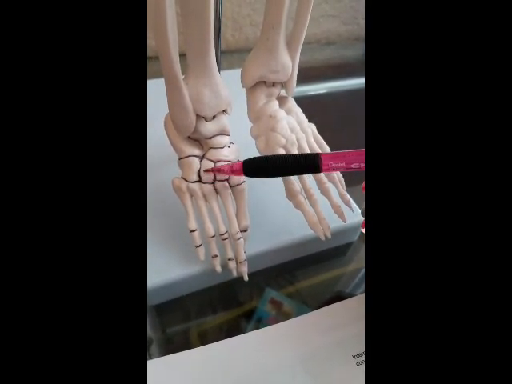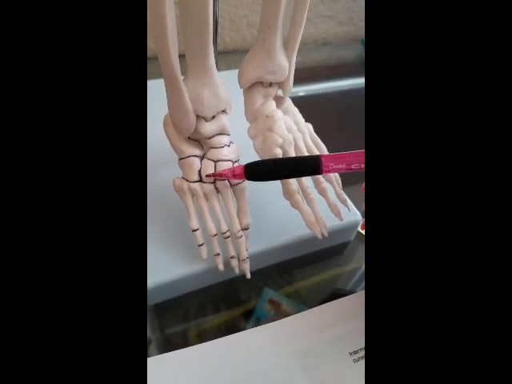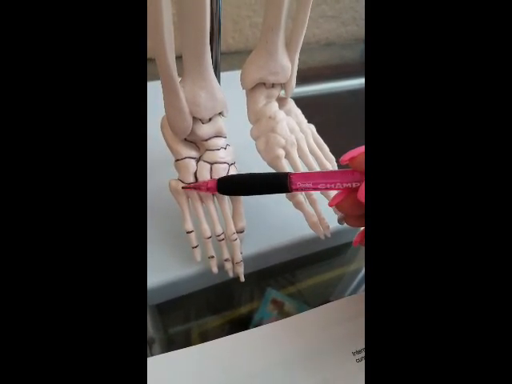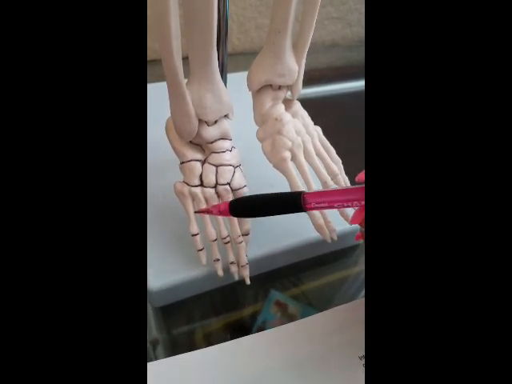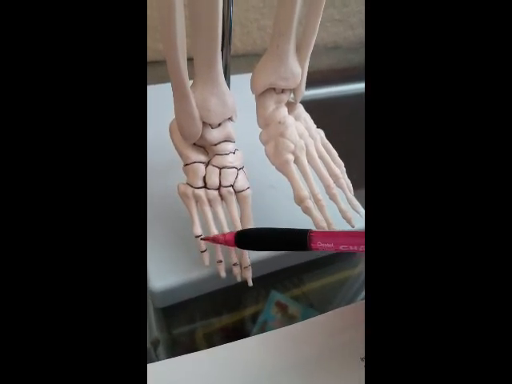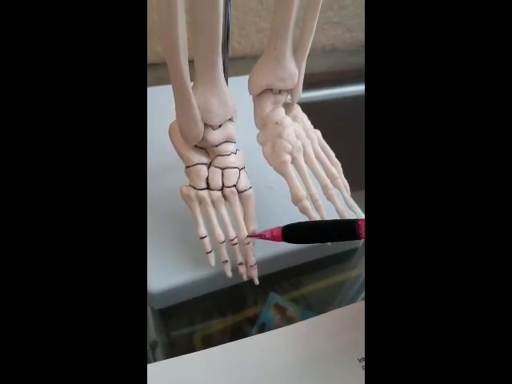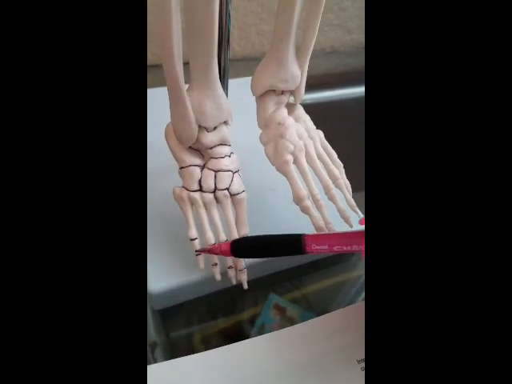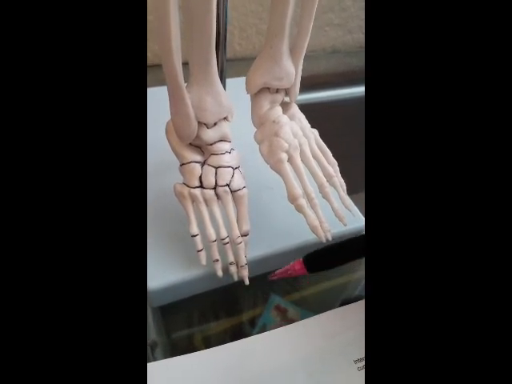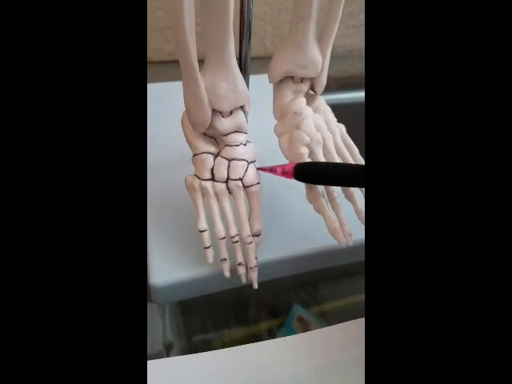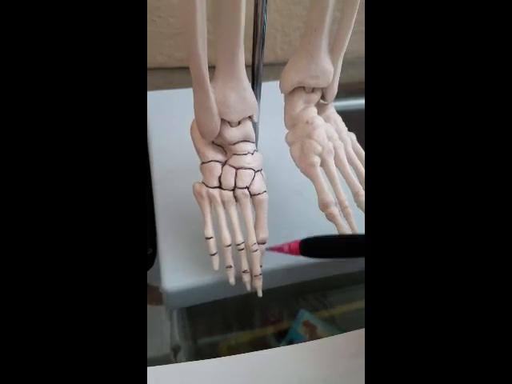Lateral cuneiform bone. The metatarsals start here and end right here, so all of these are metatarsals. And then the phalanges are all of this, from almost midway down to the tips of your toes. The hallux is the great big toe. That's what our hallux is.